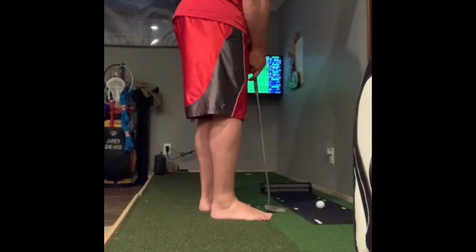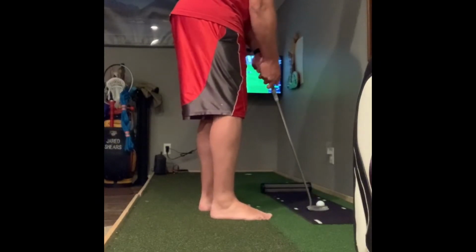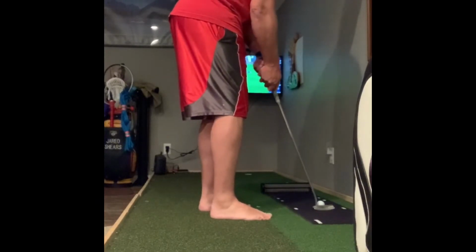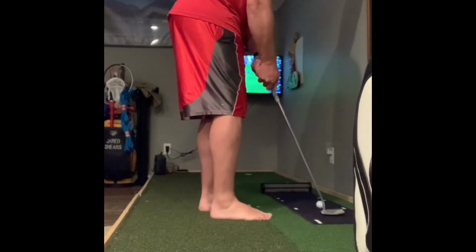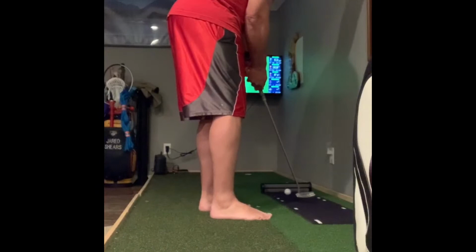All right, let's take a look at ExPutt. I just got this a couple days ago, got it set up, and my son has been using it. And I finally, as he went to bed, had a chance to take a look. So let's dive in.